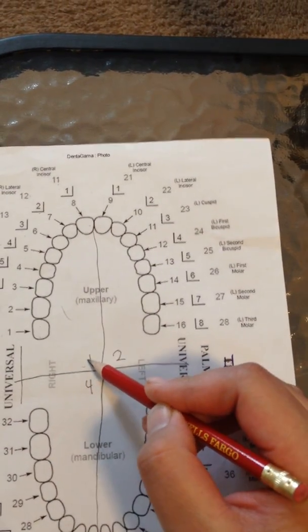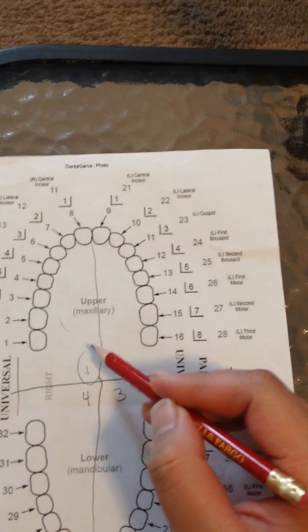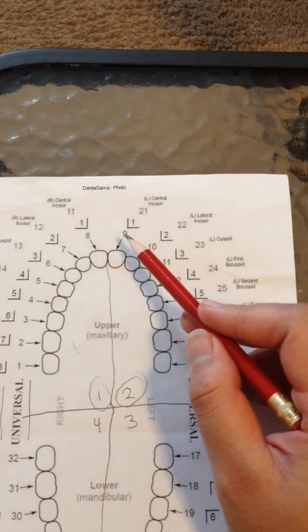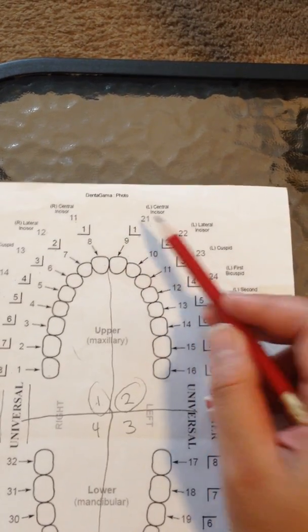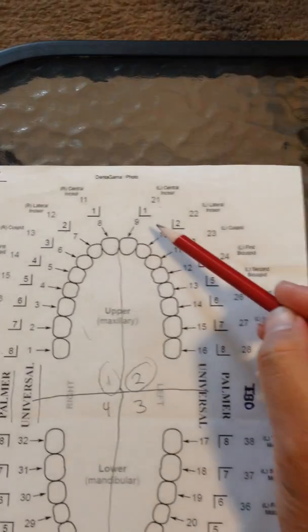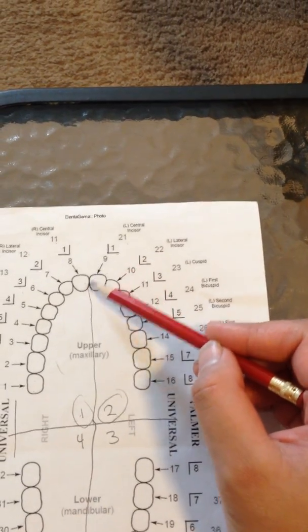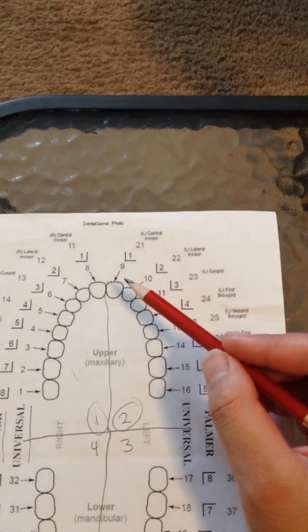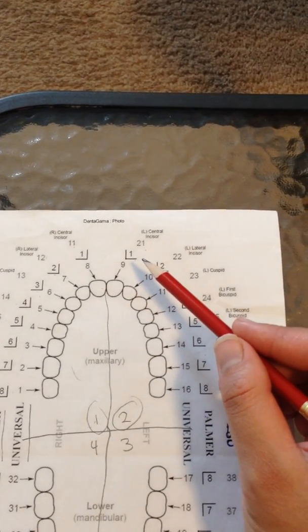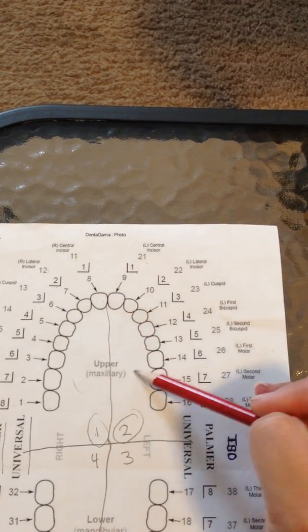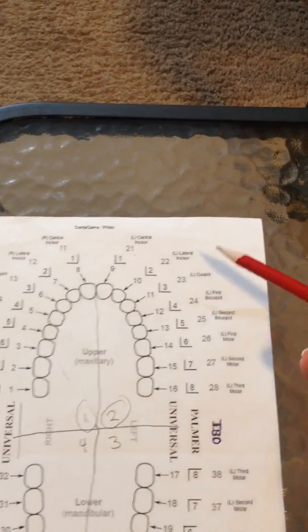So instead of quadrant 1, remember we're moving to quadrant 2. So you have 9, 10, 21. So instead of adding the 1, you add 2. Remember, for universal we're still counting the same way. And for the Palmer, it's the same way they count, with the 1, but then we have to add the 2 for the ISO.